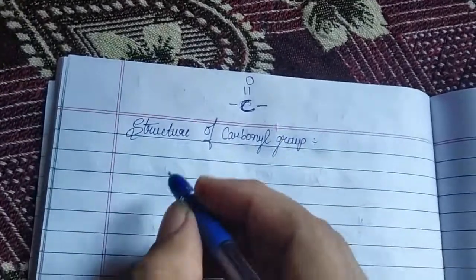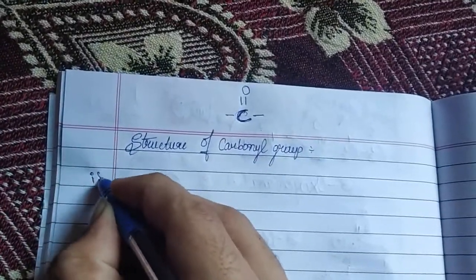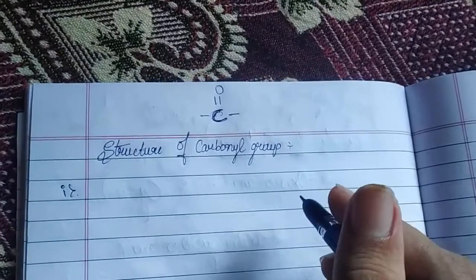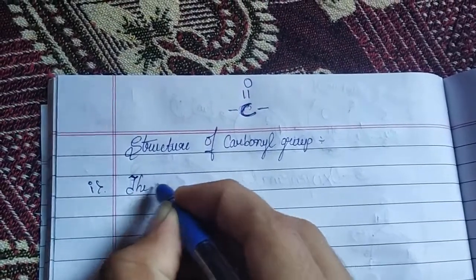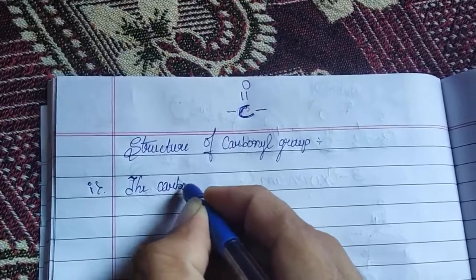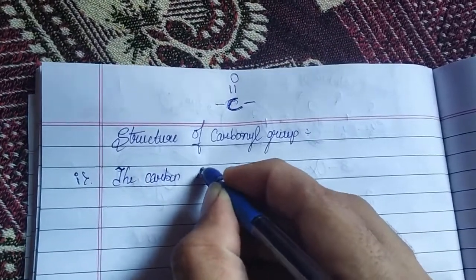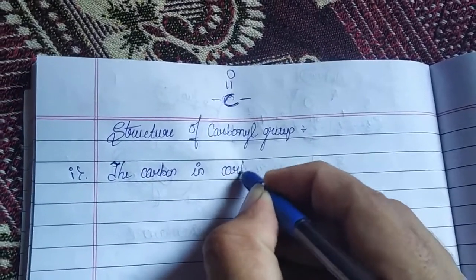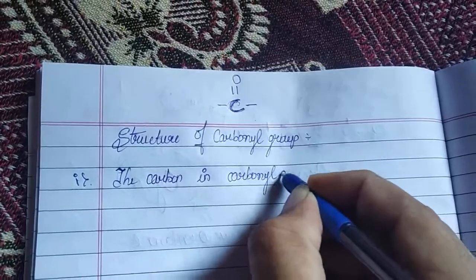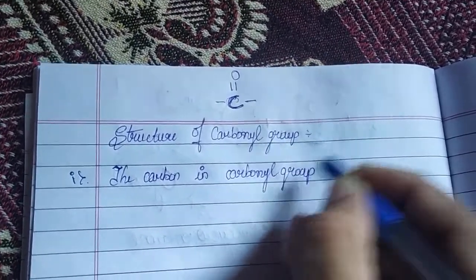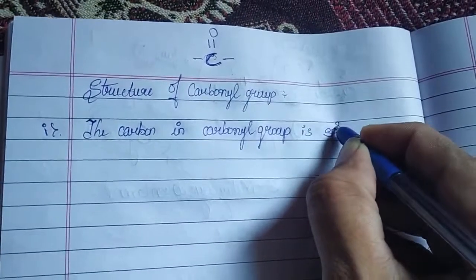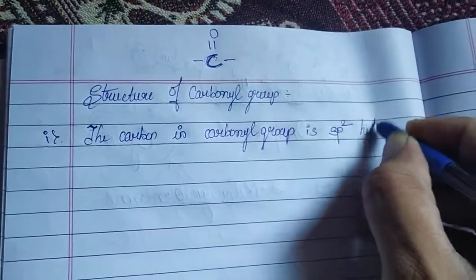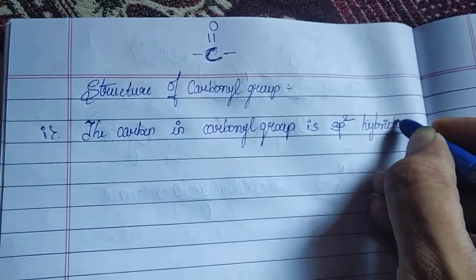Do remember, guys, the first important point we have to remember in the structure of the carbonyl group is that the carbon in a carbonyl group is sp2 hybridized. It is sp2 hybridized. First important part one has to know.